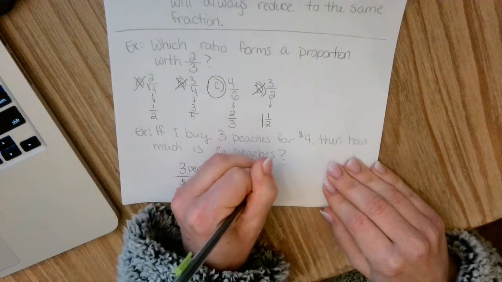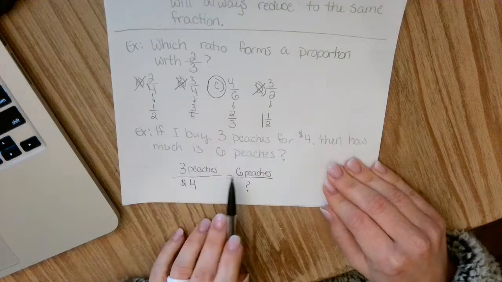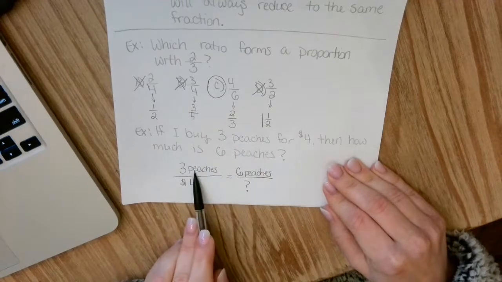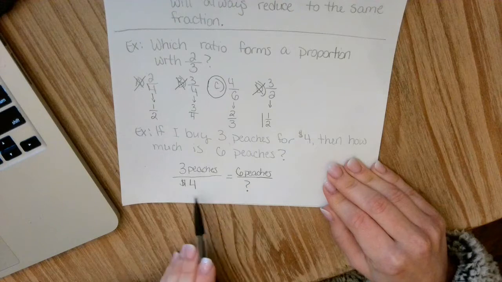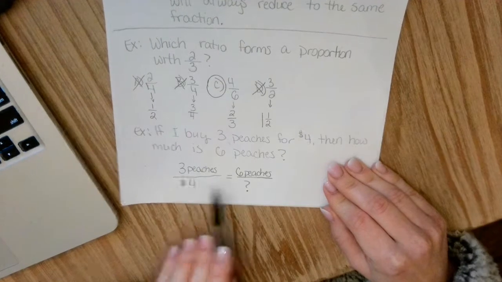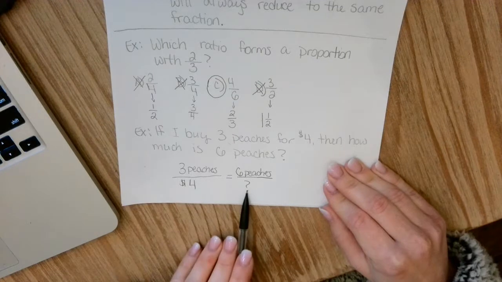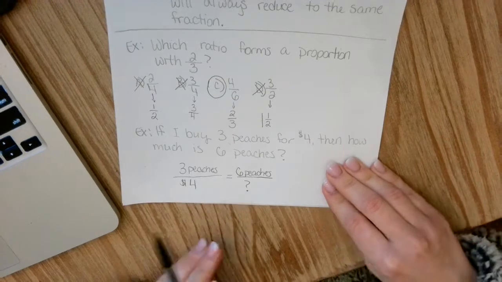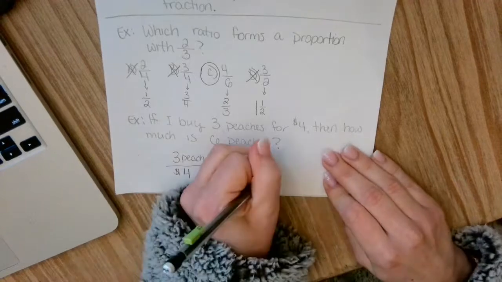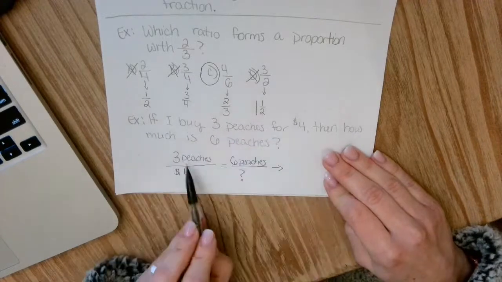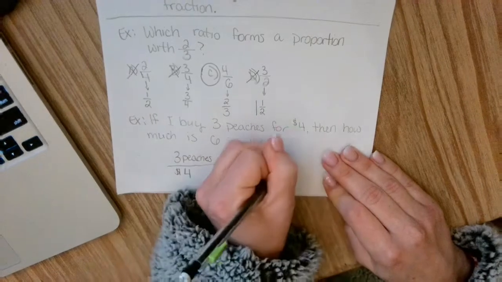So you can think of it like this. Again, notice that I have 3 peaches and 6 peaches both in the same spot. So that means that my dollars also need to be in the same spot. So I need to figure out that question mark. If you don't like looking at it like this, you can always take away all the extra stuff that you don't need.